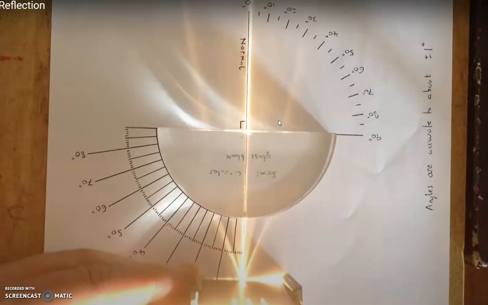As it does that, it's going to bend, and we know that when it slows down initially, it bends towards the normal, but when it speeds up as it enters back into air, it's going to bend away from the normal. So let's say an angle like this one here, the light ray comes in like this, it's actually going to bend away from the normal, and the angle that we're going to get coming out of the glass is actually bigger.